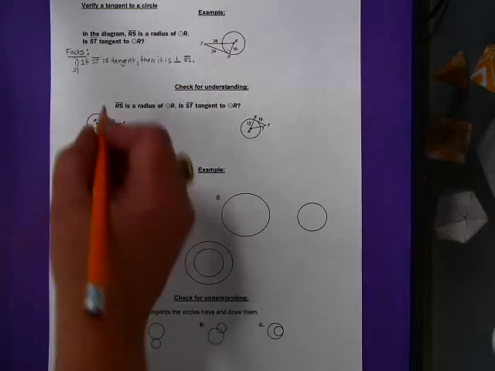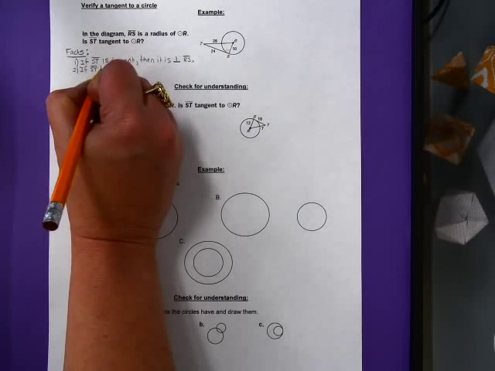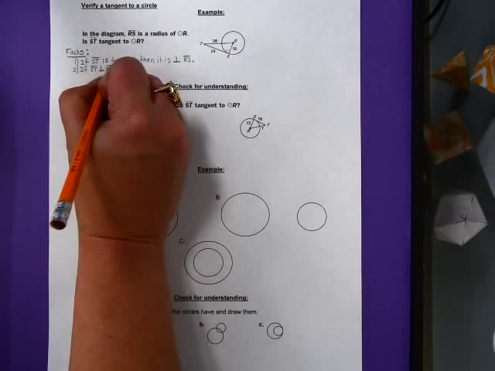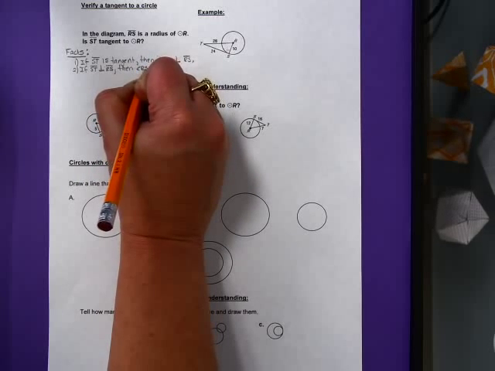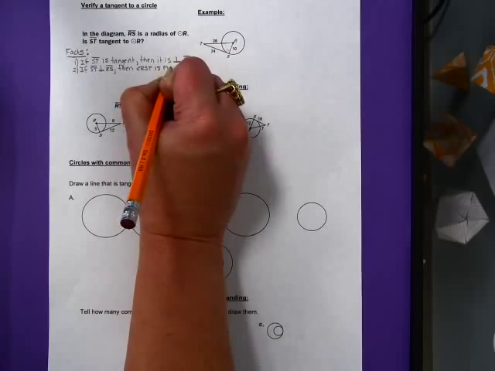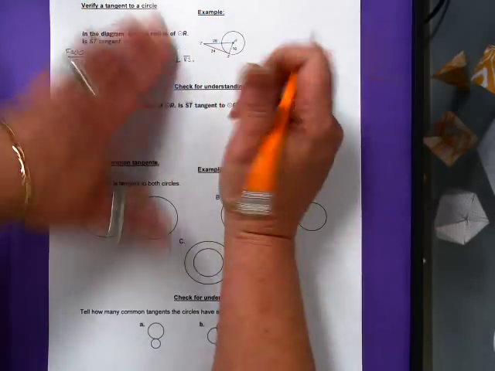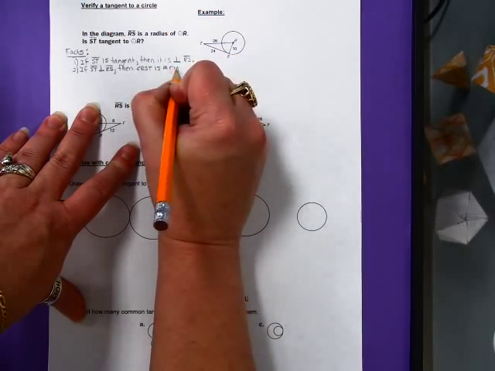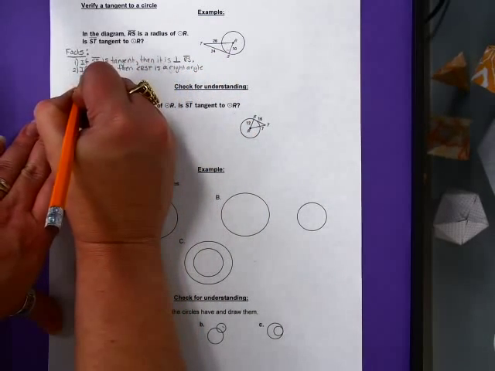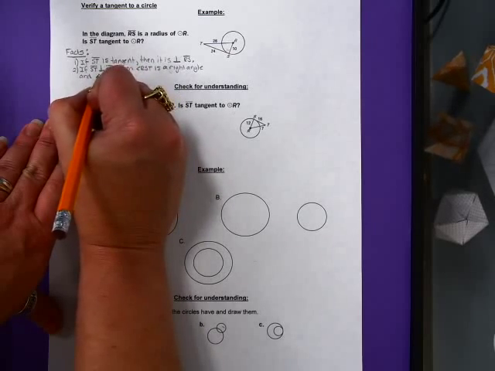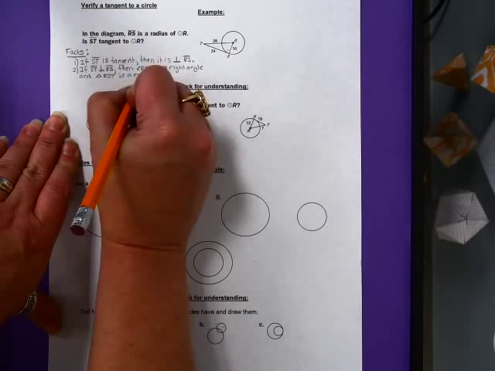Okay, so if ST is perpendicular to RS, then angle RST is a right angle, and triangle RST is a right triangle.